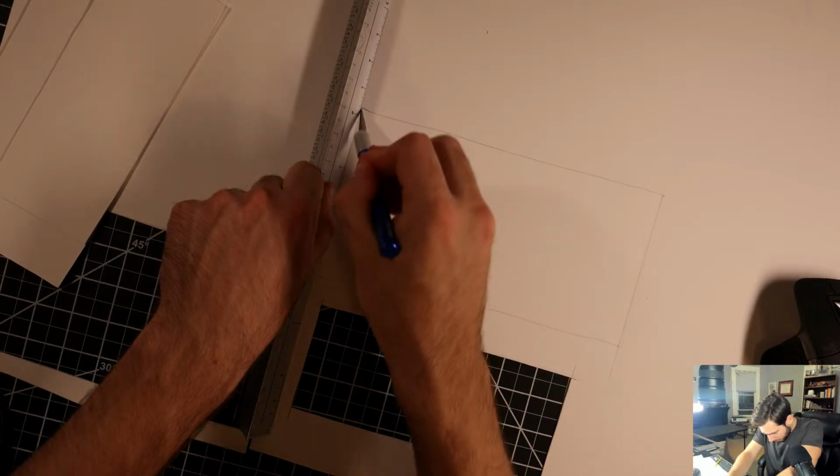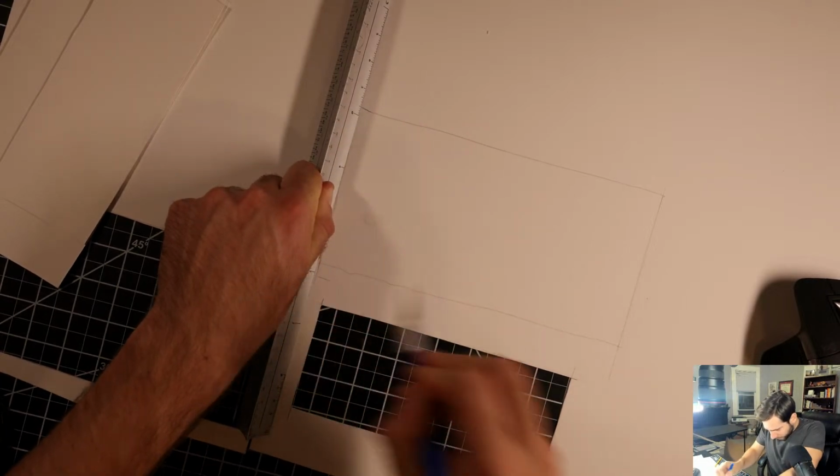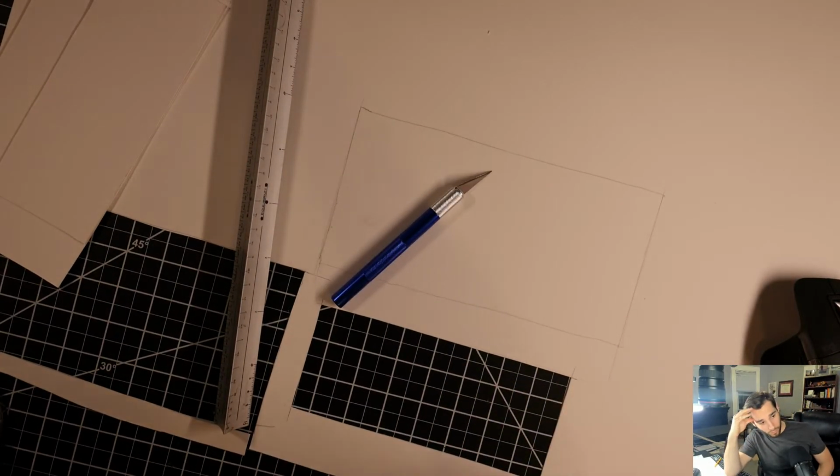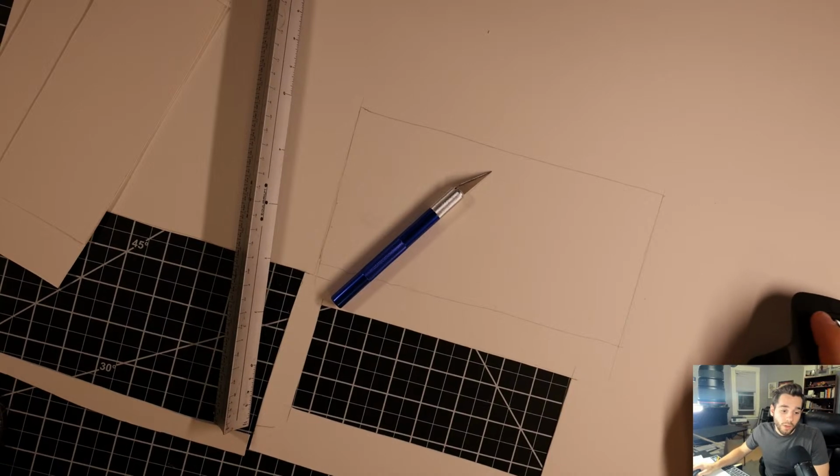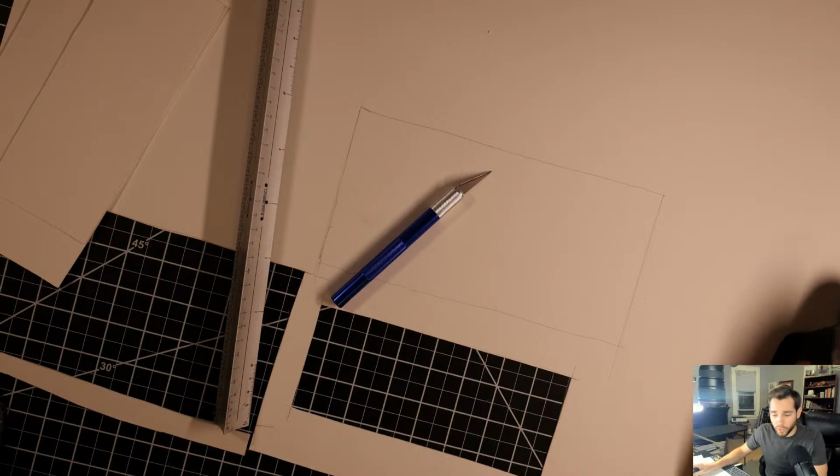I just messed that cut up. I don't think this is the best way to do it. That's fine. We're going to figure this out.